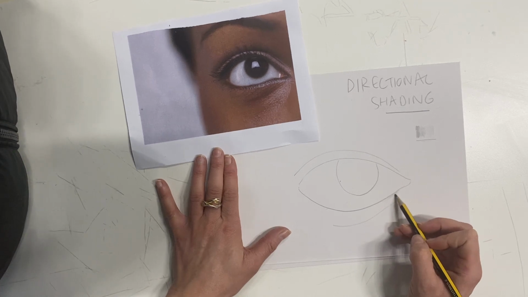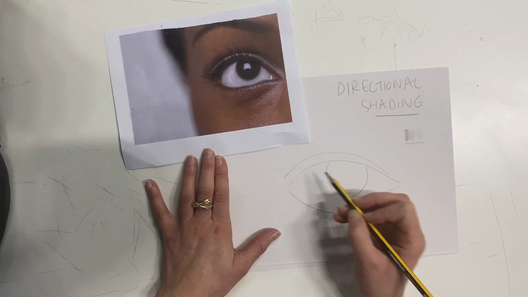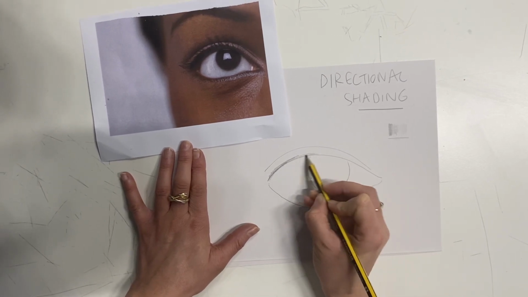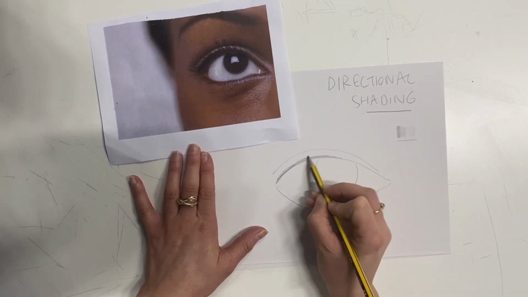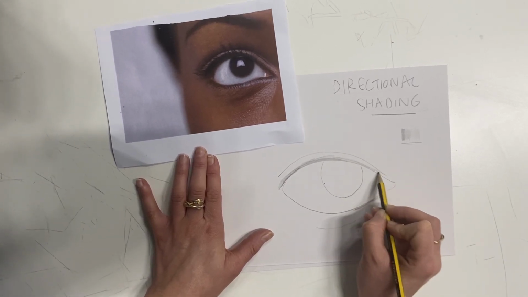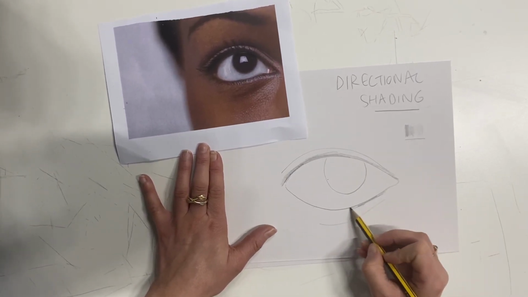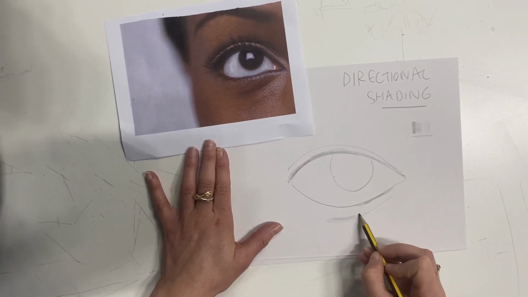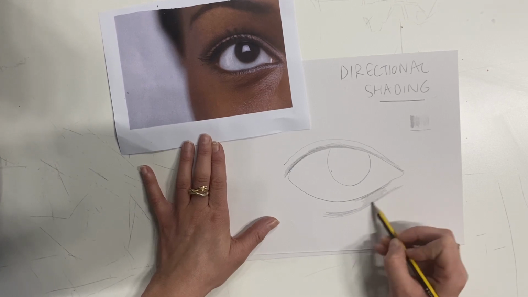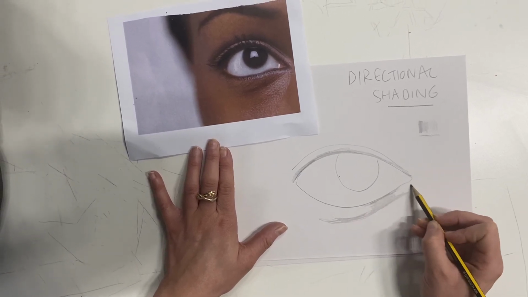All right, so I'm going to observe my dark areas first. I'm going to press hard on those areas, and I'm going in the direction of the eye. So this is a curved shadow that I'm creating. I'm not going in any diagonal direction because I can see that the part of the eyelid that I'm shading is curved. So I'm drawing what I see, shading within that shape.